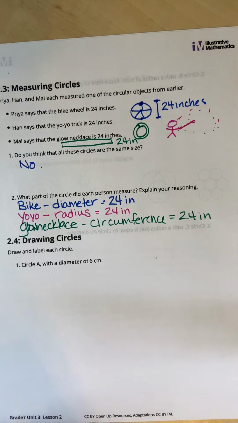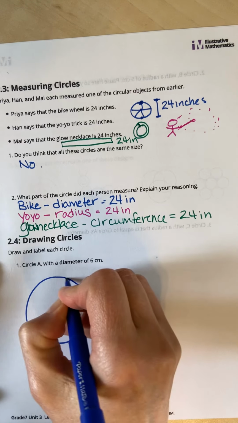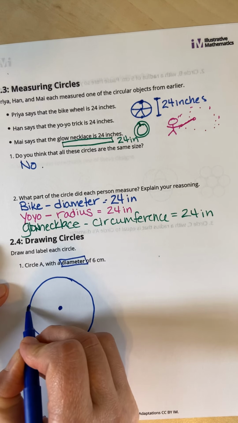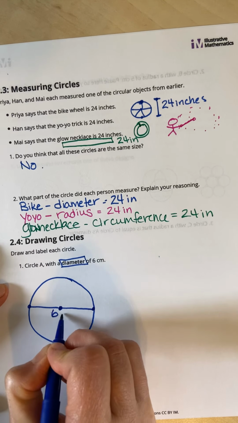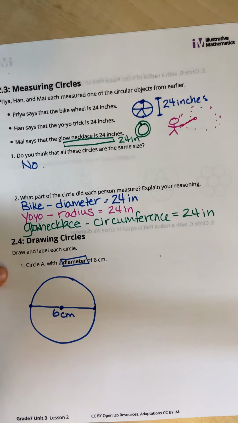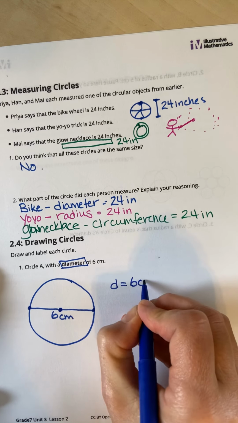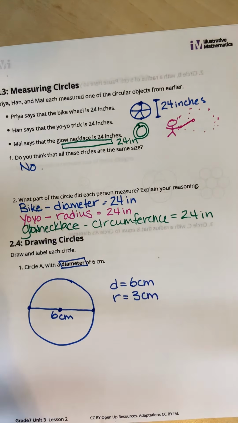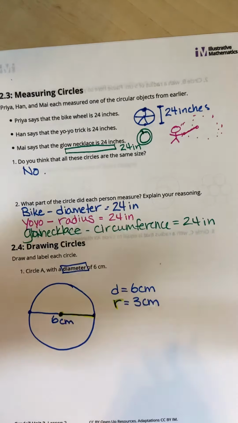All right, the next question says, draw and label each circle. A circle with a diameter of 6. So I'm gonna make a circle. Okay, now diameter means it goes through the center from one point on the circle to another. So that would be 6 centimeters, okay? So that would be a circle with a diameter of 6. So if my diameter is equal to 6 centimeters, that means my radius is equal to 3 centimeters, okay? Does that make sense? Because my radius would be here. My diameter is the whole thing.